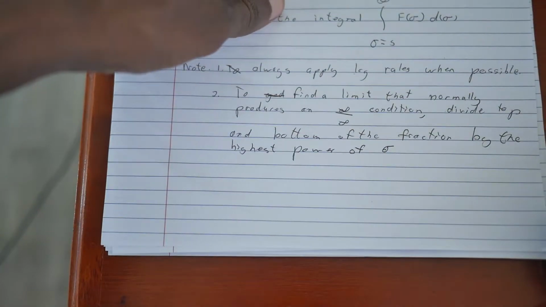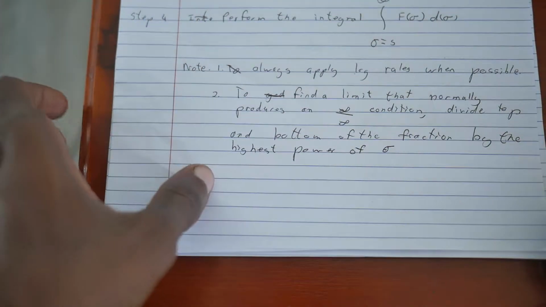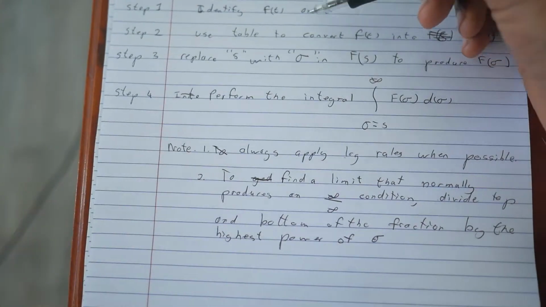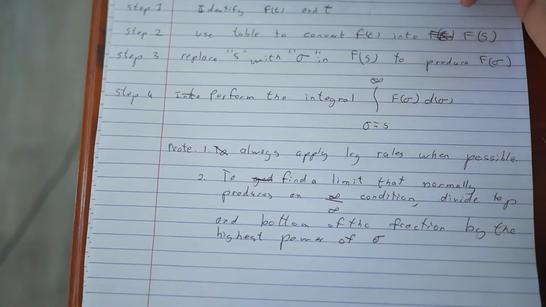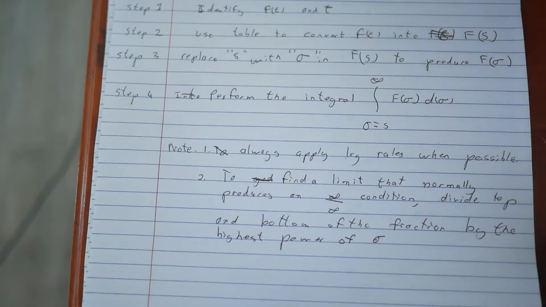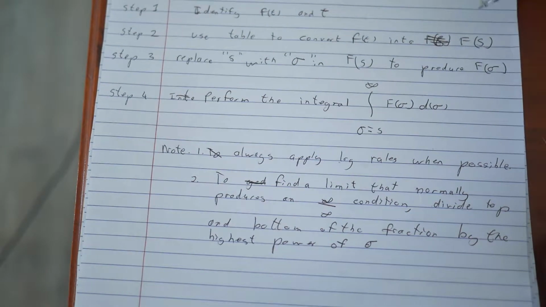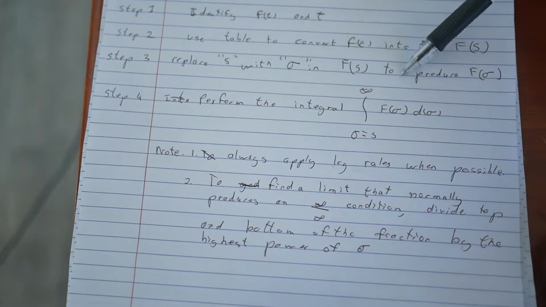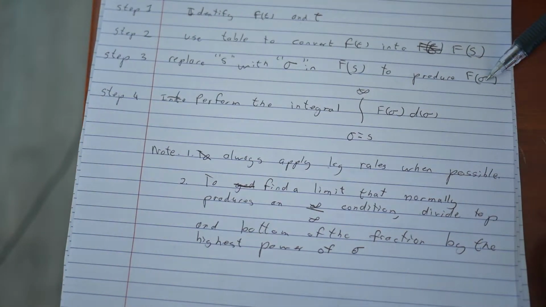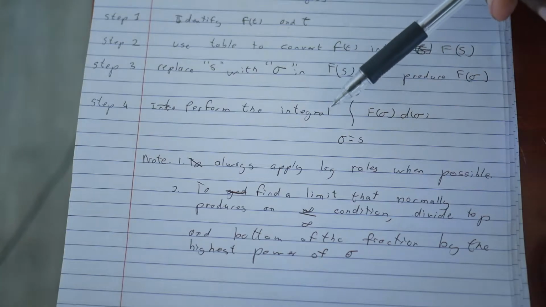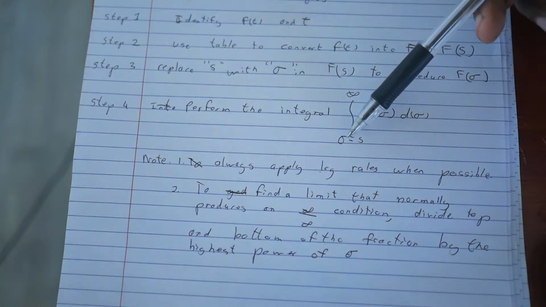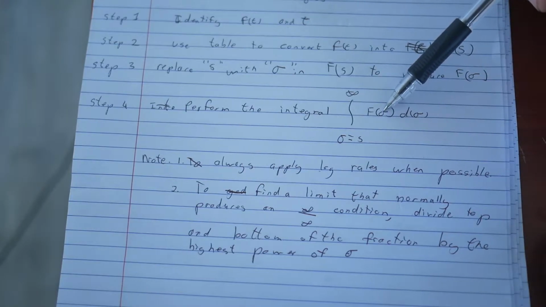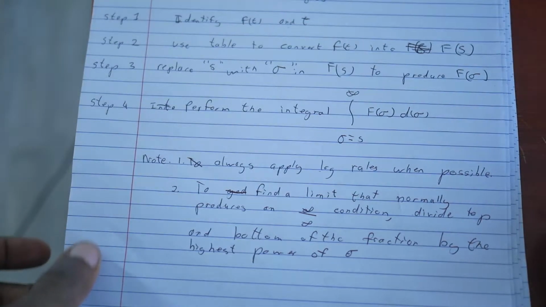So we apply theorem 3. Now the steps of that: first of all, identify f of t and t, and then use the table to convert f of t into f of s. Then we replace s in f of s with sigma to produce f of sigma. And then finally perform the integral, sigma equal s to infinity of f of sigma d sigma.